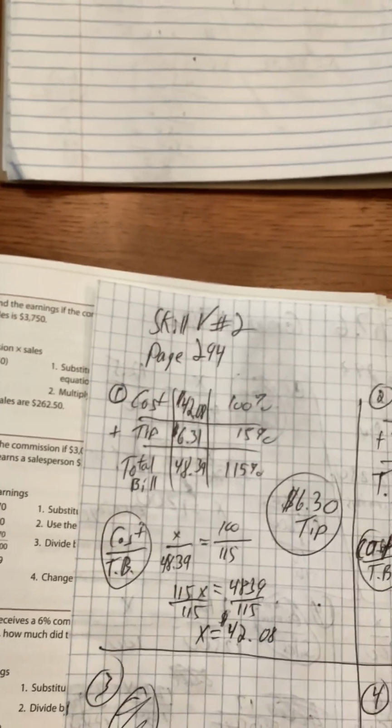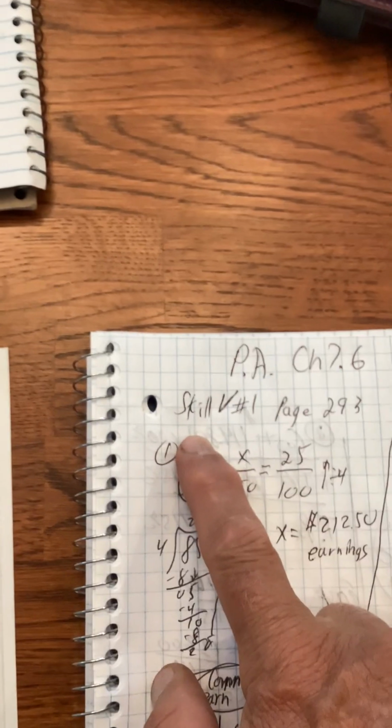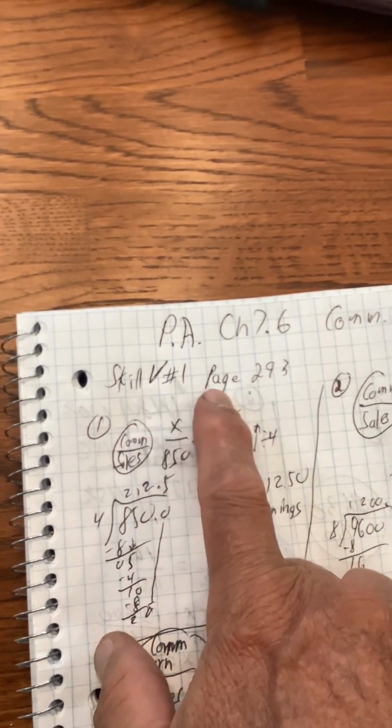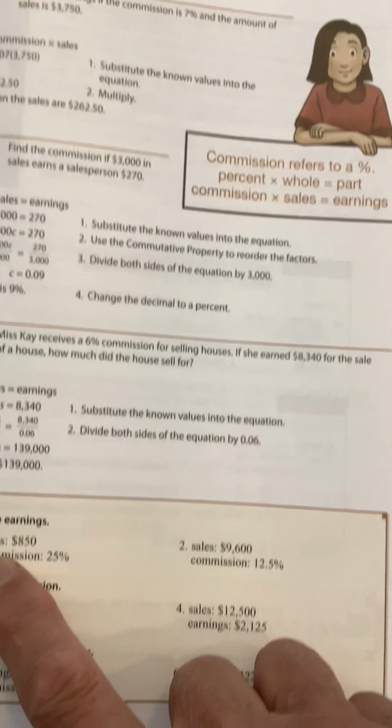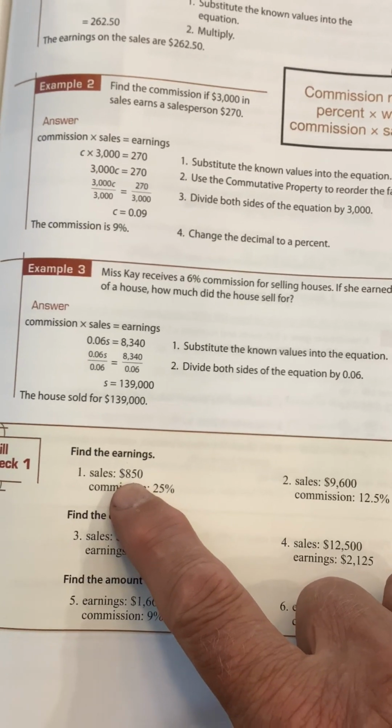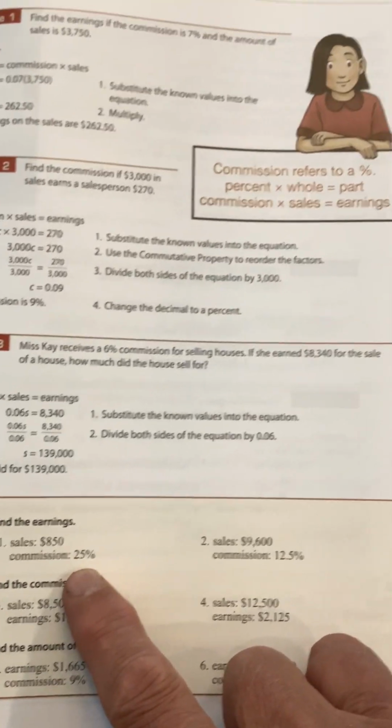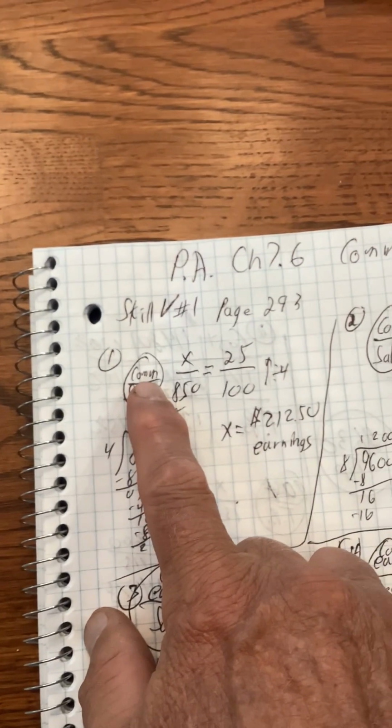Anyways, here we go. This is skill number 1 on page 293, number 1. The sales is $850. Your commission's 25%. So it's commission over sales.